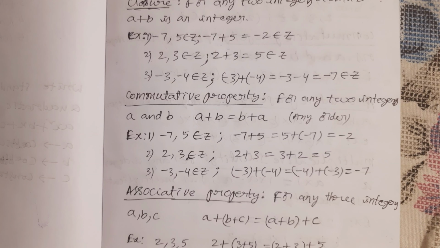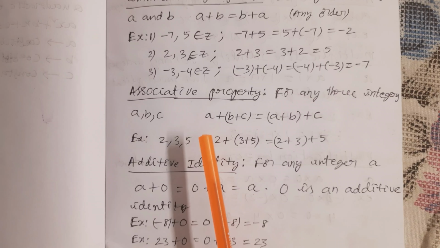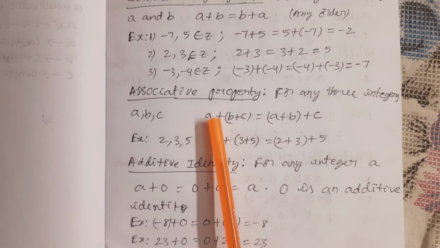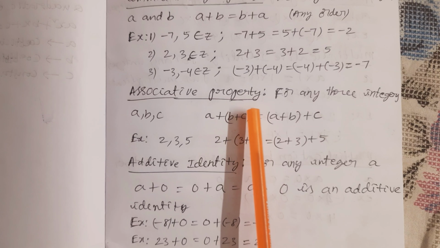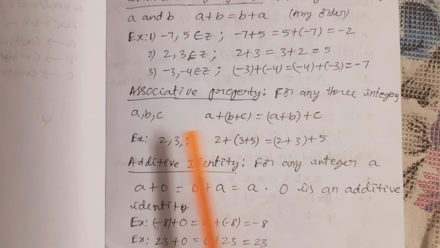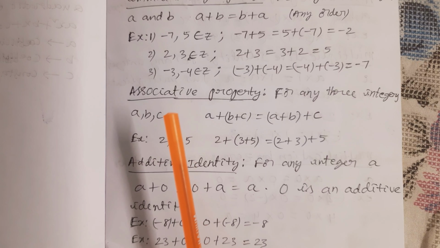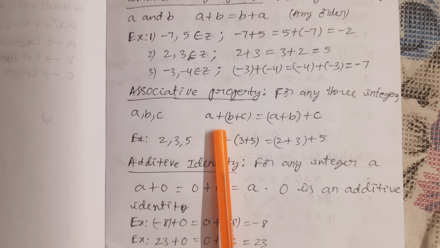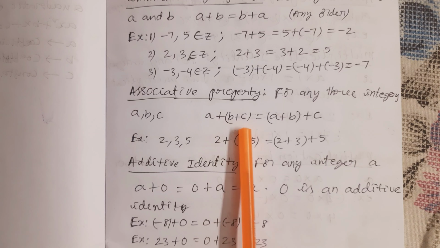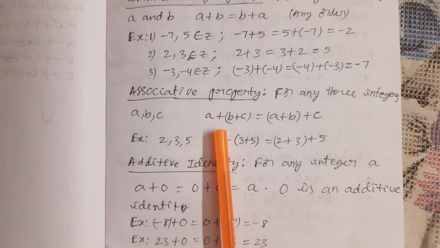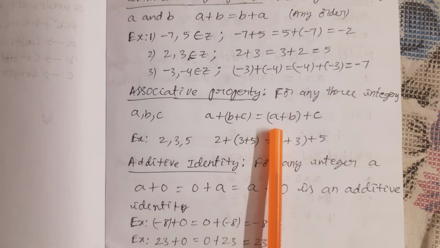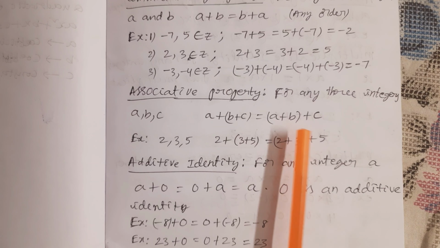Now we are going to discuss the associative law. Associative law or associative property, or rule, you can use any word. For any three integers a, b, c, here we are taking three integers. Previously we took only two, here three we are taking. (a plus b) plus c is equal to a plus (b plus c). You should understand how I am pronouncing it also.